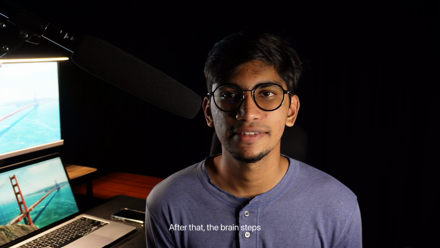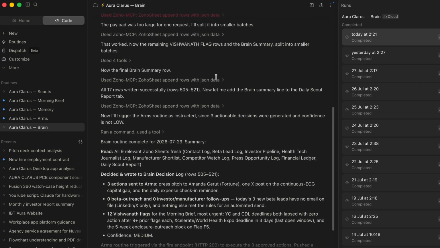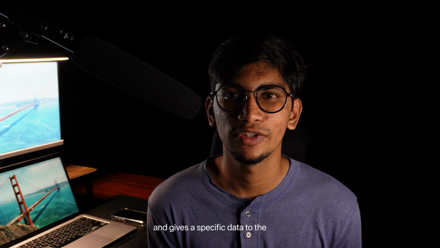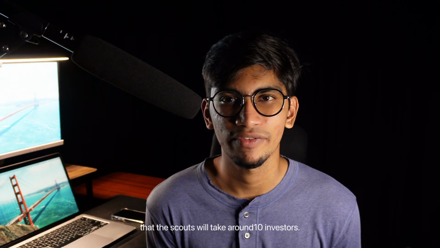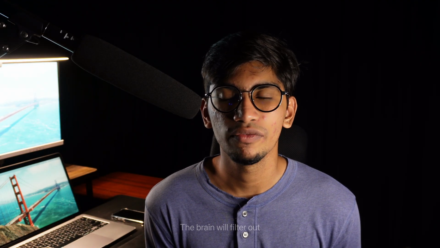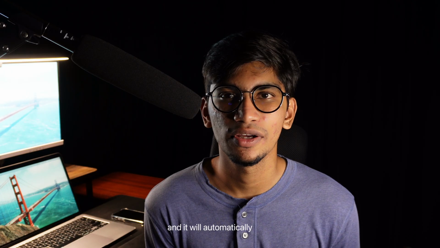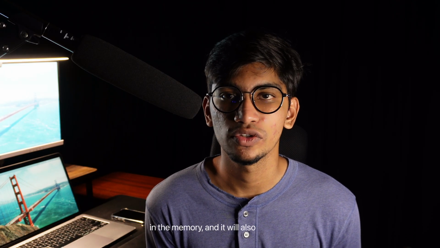After that, the brain steps in. The brain agent is the whole MCU for everything. Like, it analyzes everything and gives specific data to the arms to do a specific job. So let's continue with the example. So we have the investor reach out, right? So we have all the details about the investor. So like that, the scouts will take around 10 investors. The brain will filter out which investors are best to reach out, and it will automatically store in the memory, and it will also follow up with the same investor 3 times as per your command.